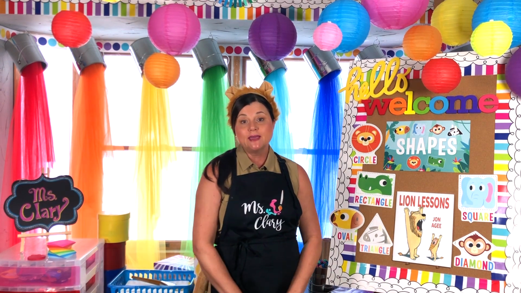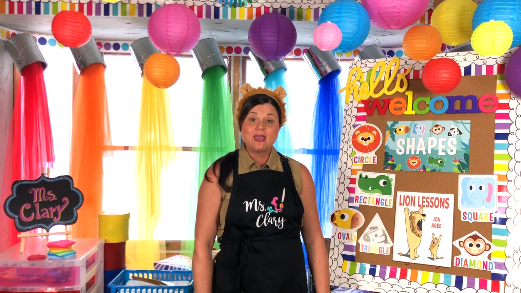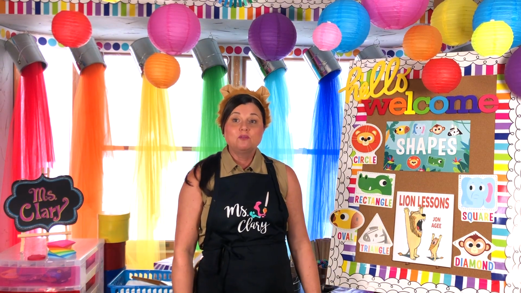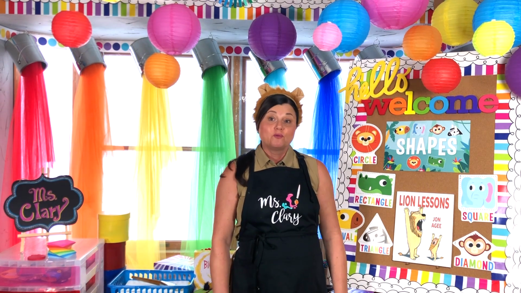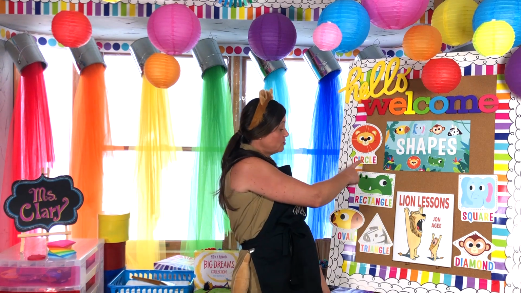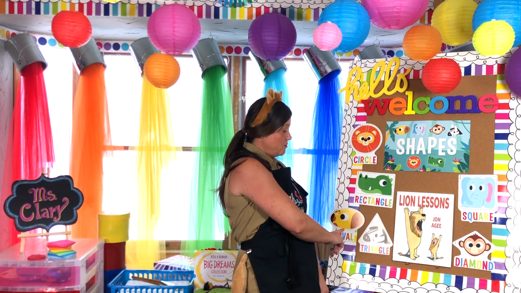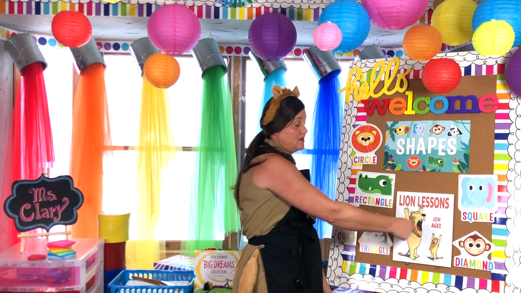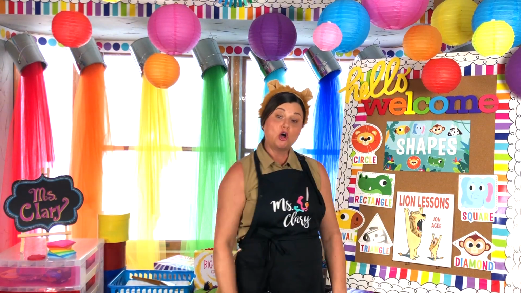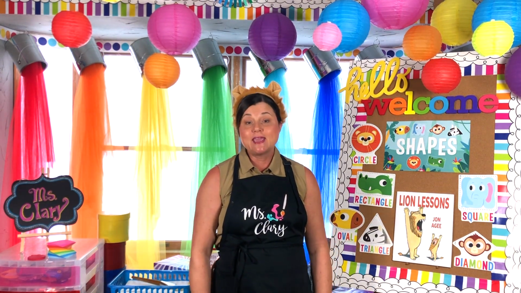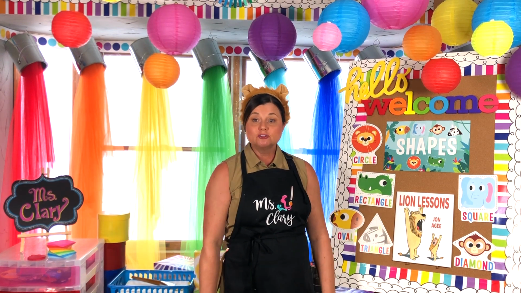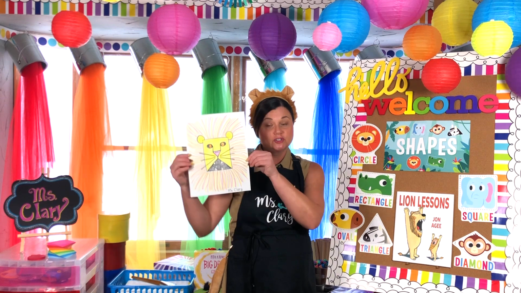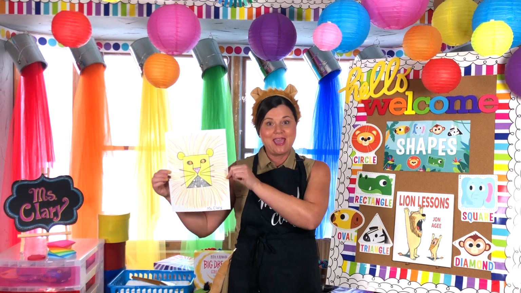There are two types of shapes, geometric and organic. Today we are going to focus on the basic geometric shapes for this lesson: square, rectangle, circle, oval, triangle, diamond, heart, crescent, and a semicircle. Join me to practice drawing your shapes and how to use your shapes and lines to create a lion.